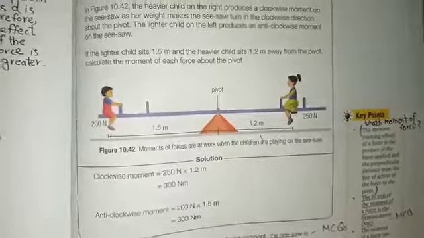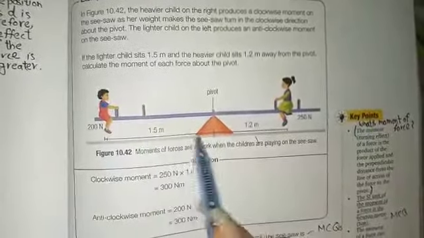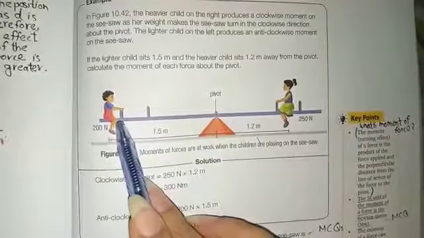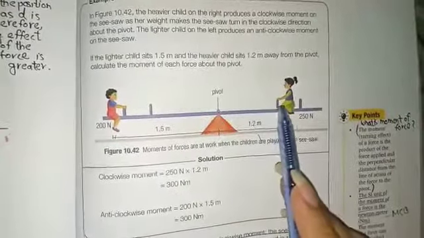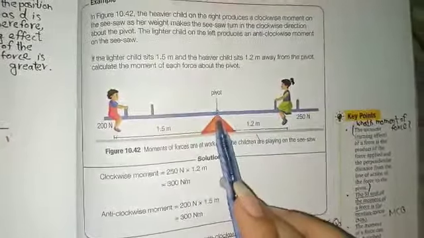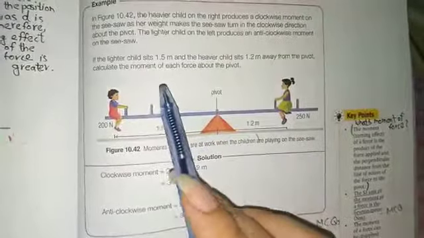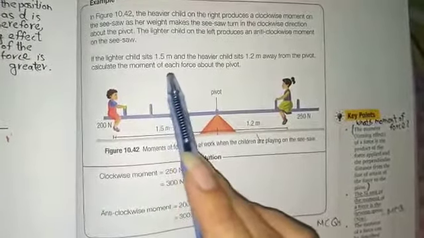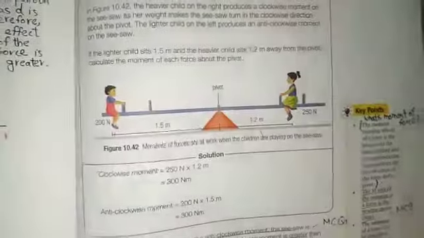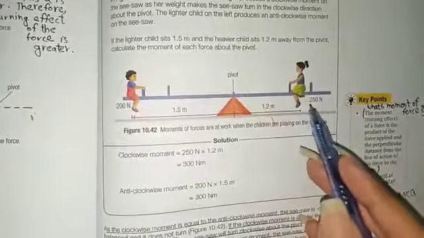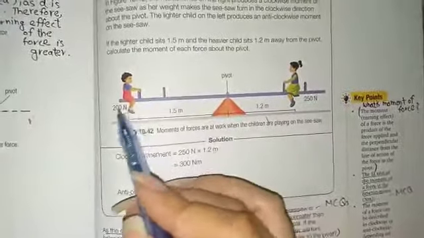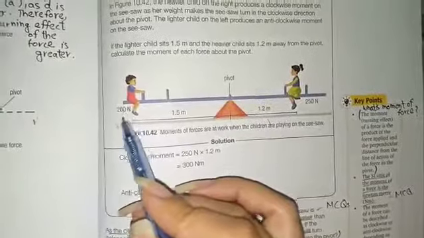Now class, according to the scenario, if the lighter child sits 1.5 meters and the heavier child sits 1.2 meters away from the pivot point, in that condition we will calculate the moment of each force about the pivot point. Now class, the weight of the heavier child is 250 Newtons and the weight of the lighter child is 200 Newtons.